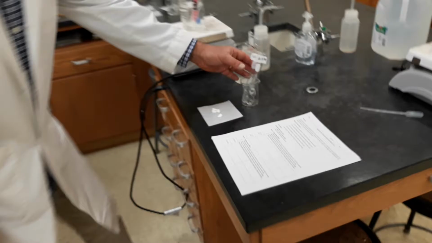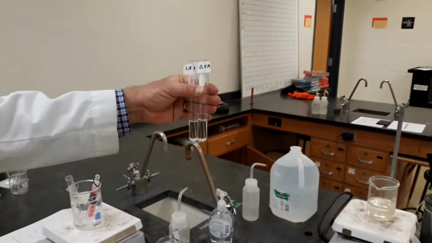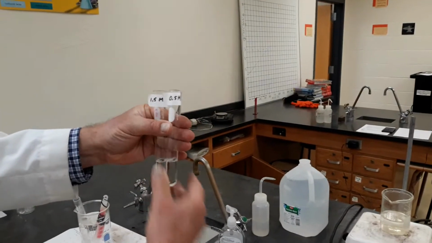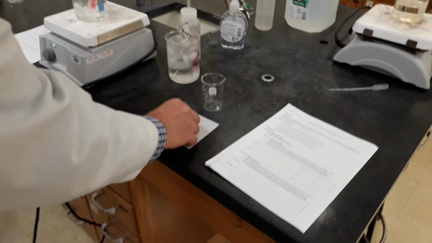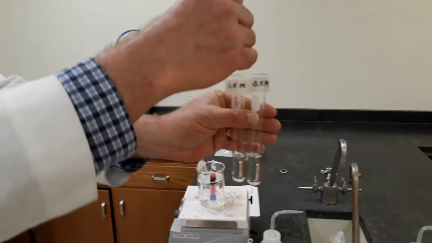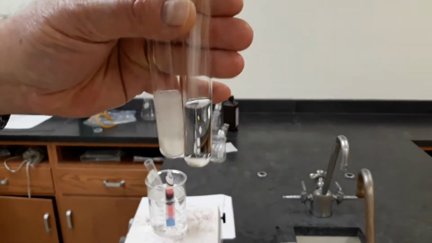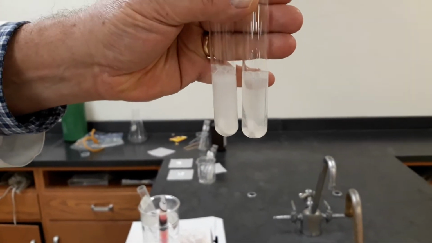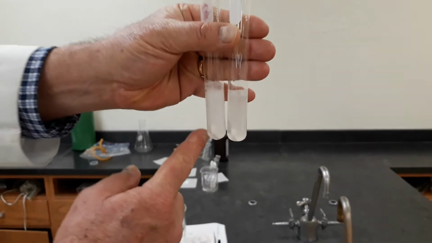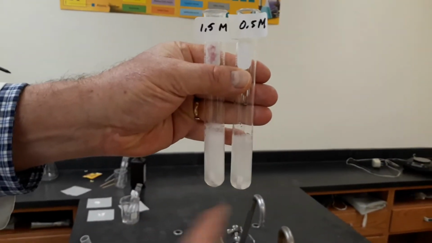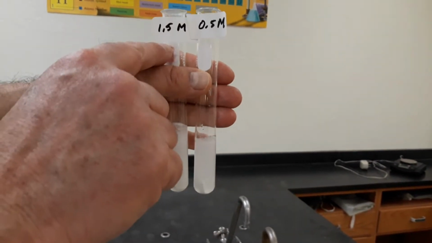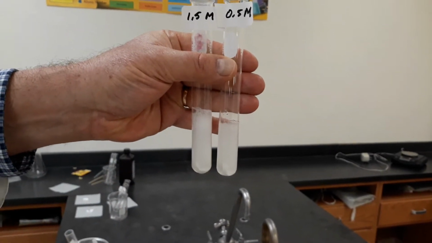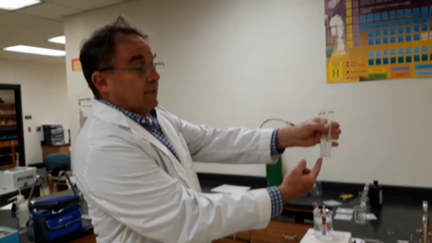So it says place equal amounts of different concentrations of acid in test tubes. So there they are pre-measured. And then it says to add the same size lump into the test tubes. And then you can see fairly graphically that this one is reacting much faster than this one. And you can tell the concentration. Now we could time this and see how long it would take, and it would take this one significantly less time to fully dissolve.